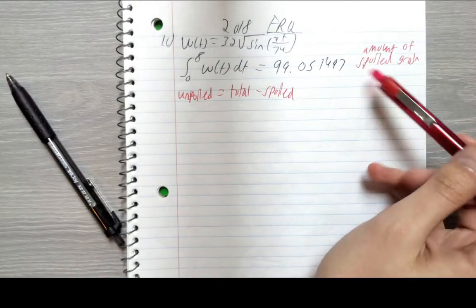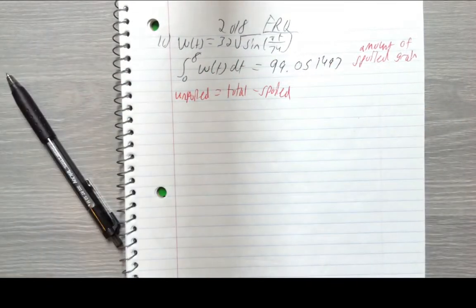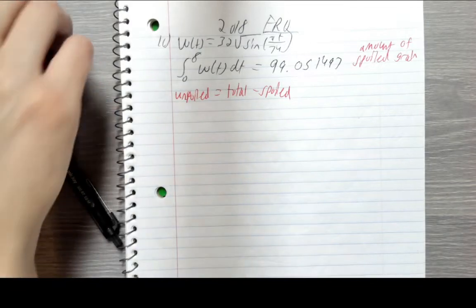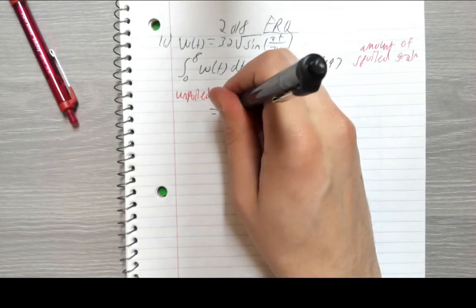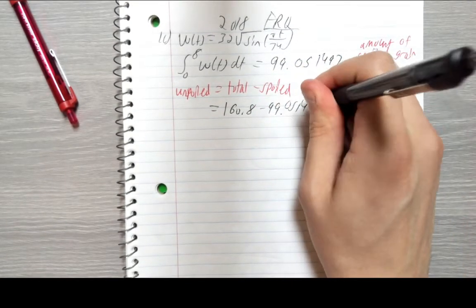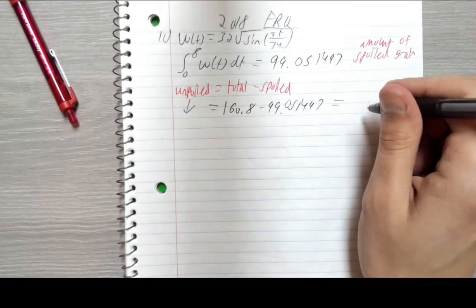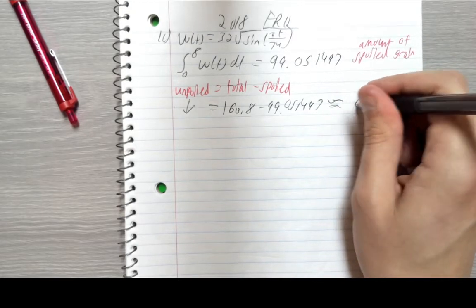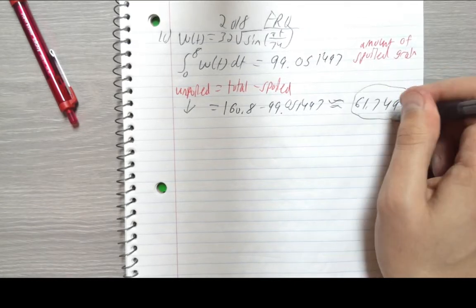So, Andrew, once you get here, okay, so we have the amount of spoiled grain. If we want to figure out the amount of unspoiled, that's going to be equal to the total amount of grain minus the amount spoiled, right? So we get this equation. Now we just got to fill in the parts. We, in part B, approximated the total amount of grain. So the total is going to be equal to 160.8. The spoiled we just found was 99.051497. Subtract those, and you get approximately 61.749 feet cubed. So that's my approximation of the unspoiled grain.